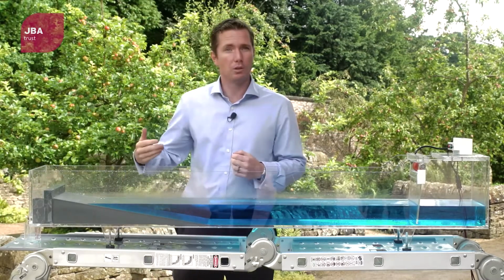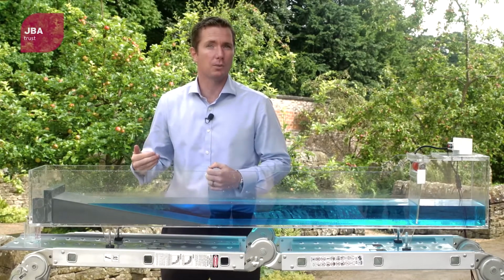And what we want to do now is see if we can try and improve the situation even more. So now we're ready to start designing some of our defences. The first thing we have to think about is what the beach is going to be like in the future.